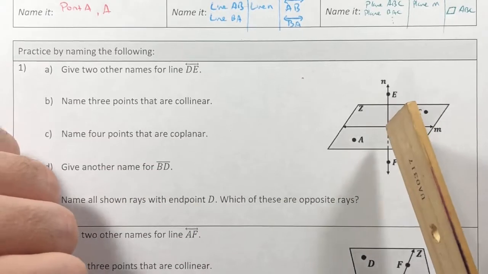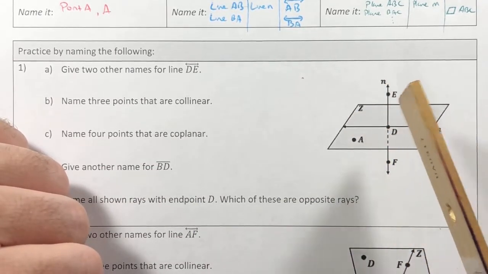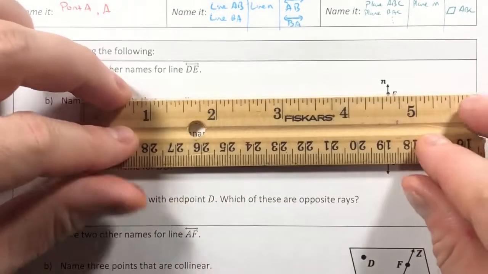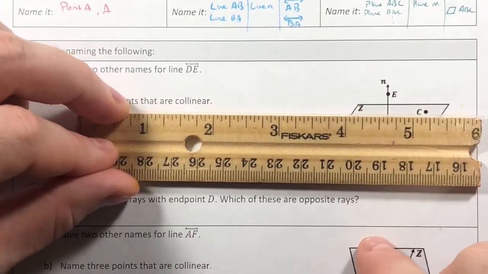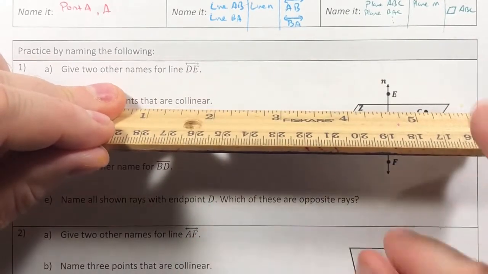So this point E is not on the plane, it's above it. This isn't a flat image we're looking at. It's not a flat image by saying plane, line going through it. This is something that's been tilted and my line is going through my plane.